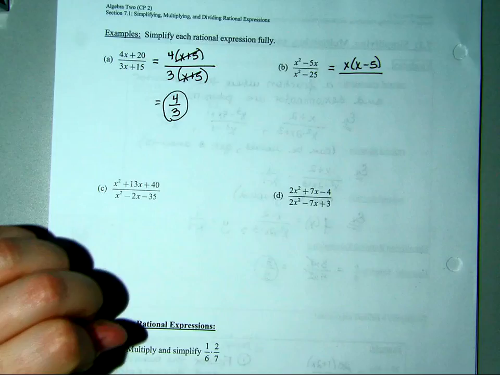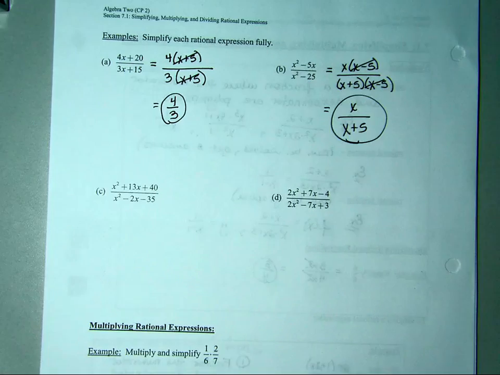Letter C. Are there GCFs anywhere? Martina's shaking her head. Yeah, there aren't any. But you know how to factor those things. Multiply to the last number, add to the middle number. So go do that. Factor the top, factor the bottom. I believe if you do it properly, there should be some common factor. Go do it.